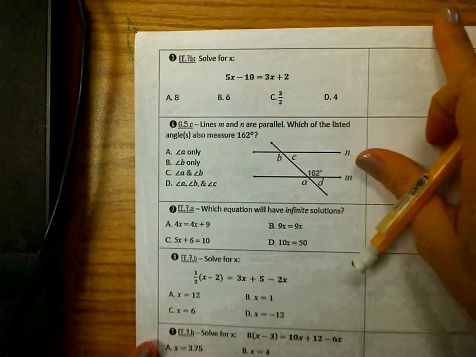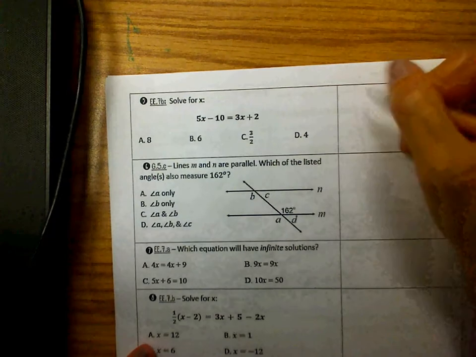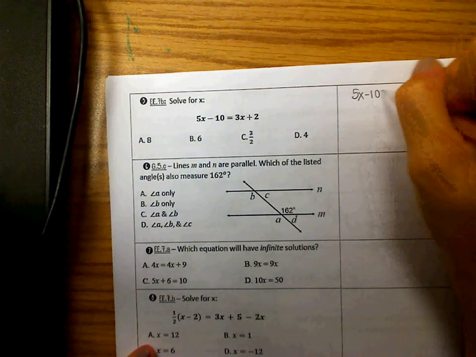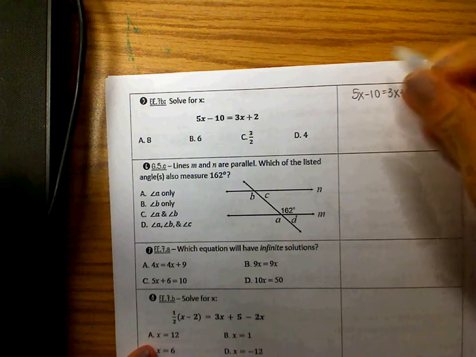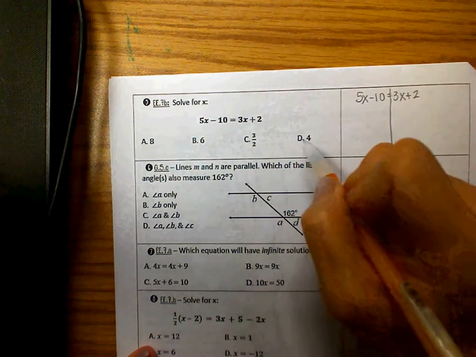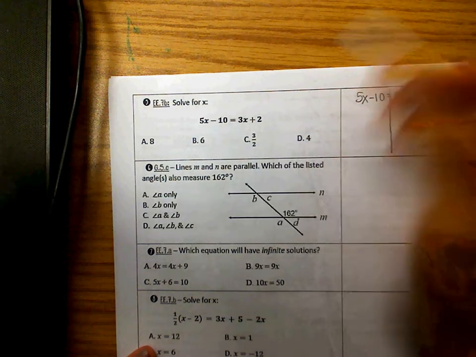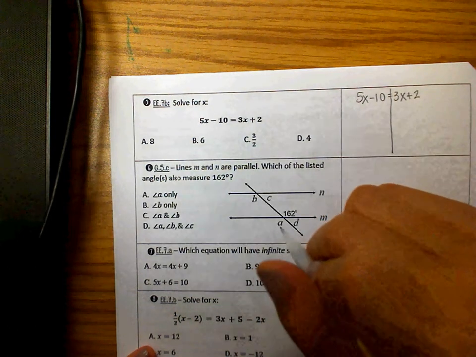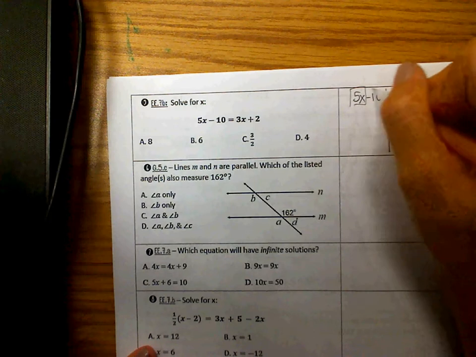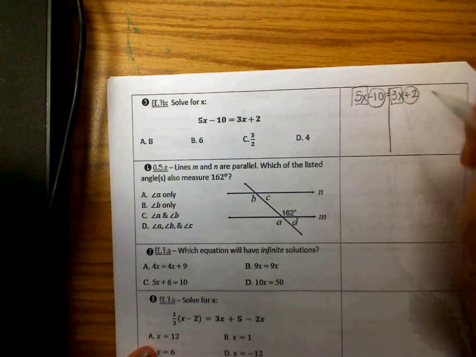Solve for x. Okay, simple enough. Now some of you, if you feel like it's faster, if you can eyeball it and just plug these in for x and see if they're equal, by all means, those of you that are confident about that, do it. But if you're not confident, please don't assume that you're going to get it just by looking at it, okay?